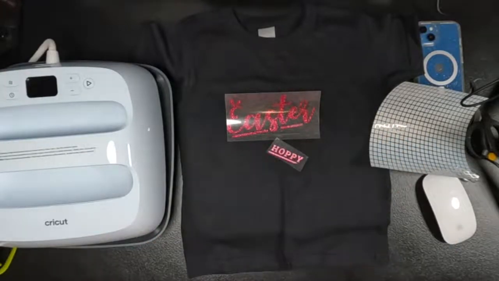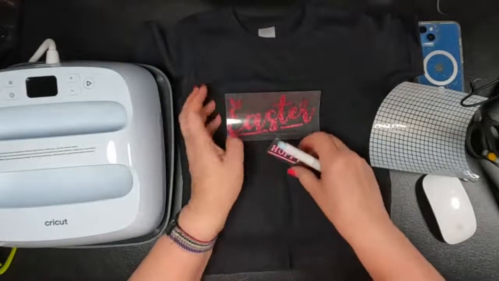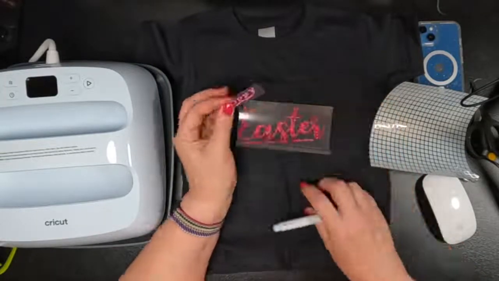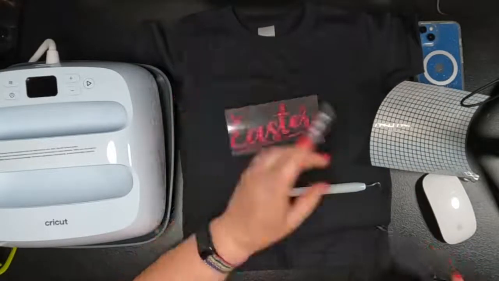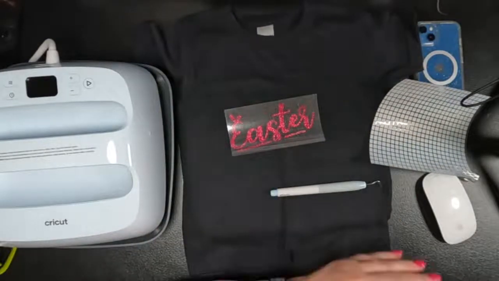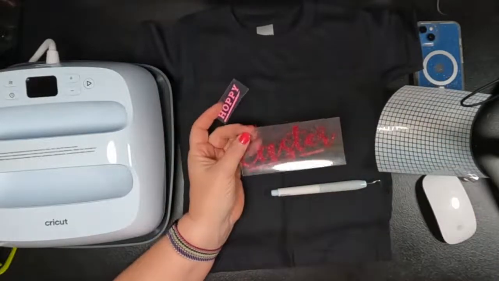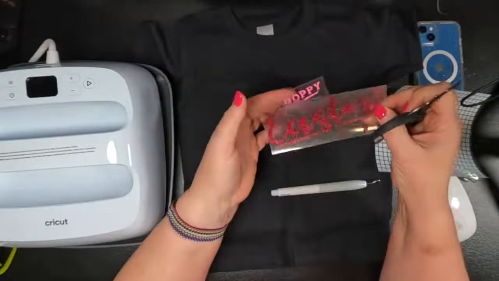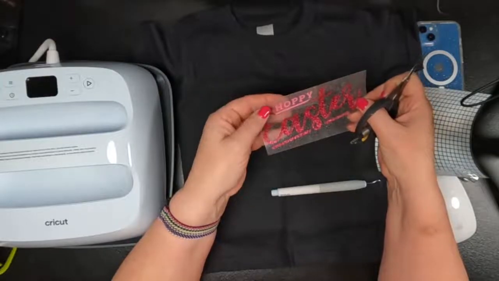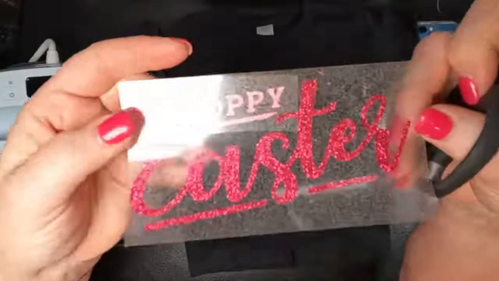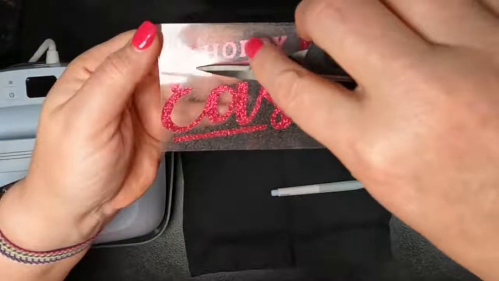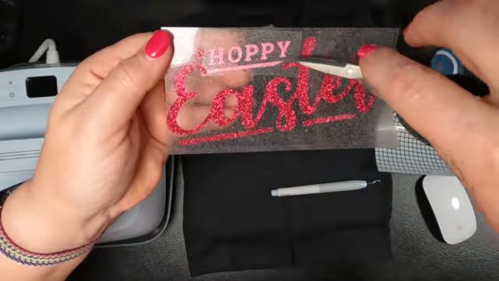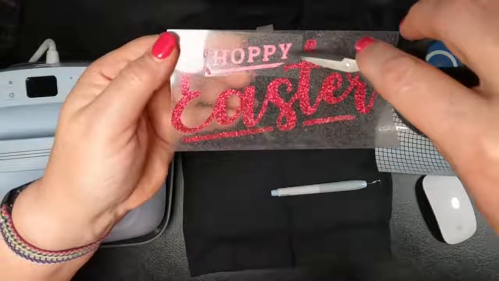Okay, so I got all my counters out of that one. So the next step that I'm going to do, and you can get away with it on some of your iron-ons like this, because this happy fits right in there. But if I were to stick it right there, you can see that this part of the T and this part of the E is on top of that carrier. So it will not transfer.